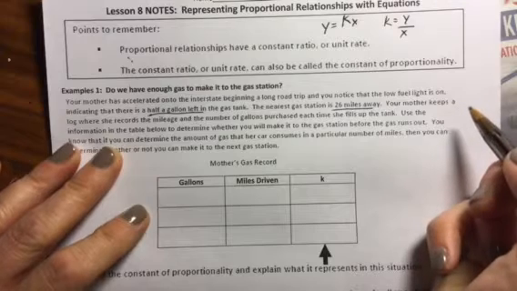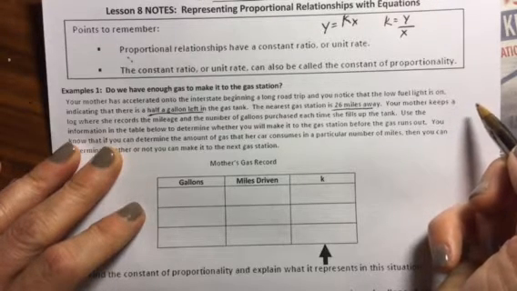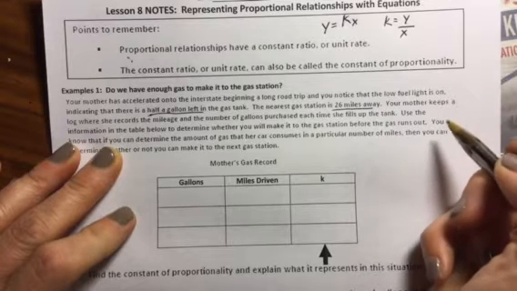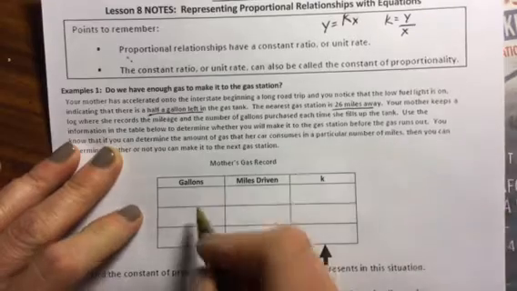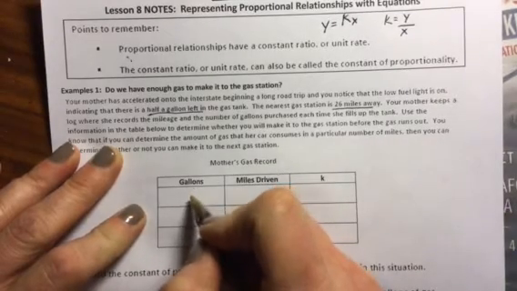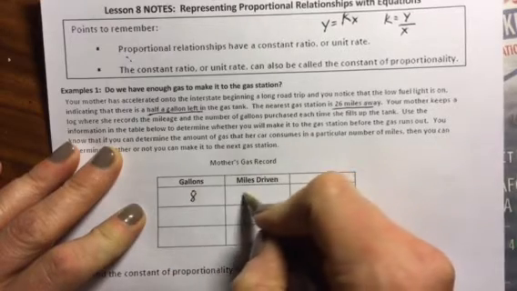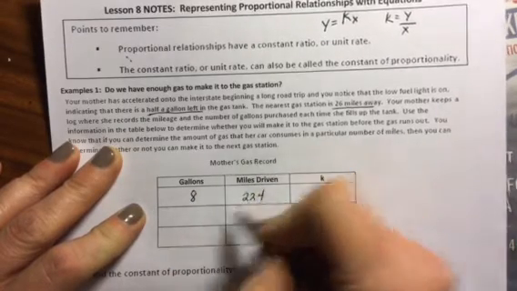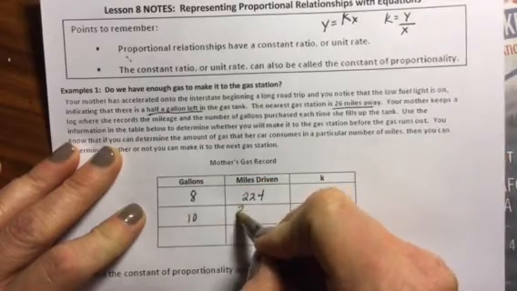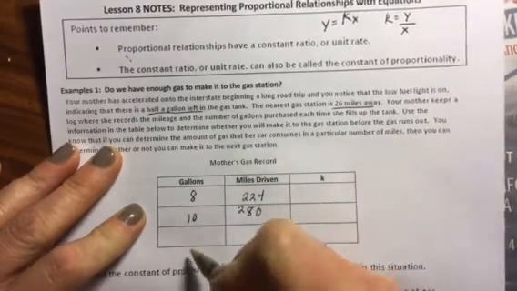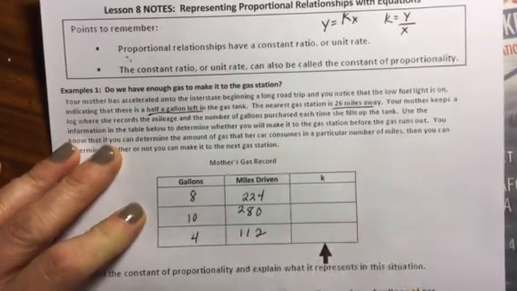You know that if you can determine the amount of gas that her car consumes in a particular number of miles, then you can determine whether or not you can make it to the next gas station. So the chart that she recorded: when she got 8 gallons of gas, they were able to drive 224 miles. When she got 10 gallons, they drove 280 miles. And when she got 4 gallons, they drove 112 miles.